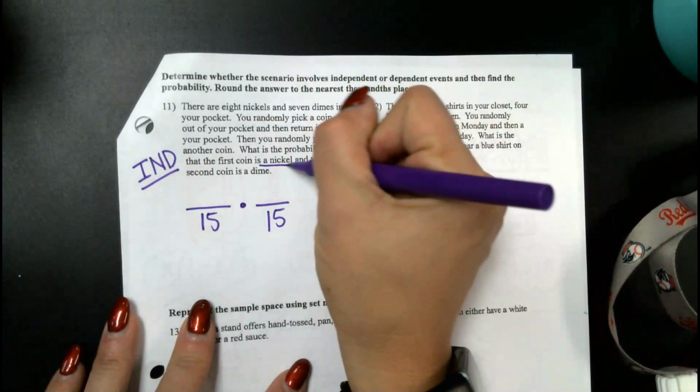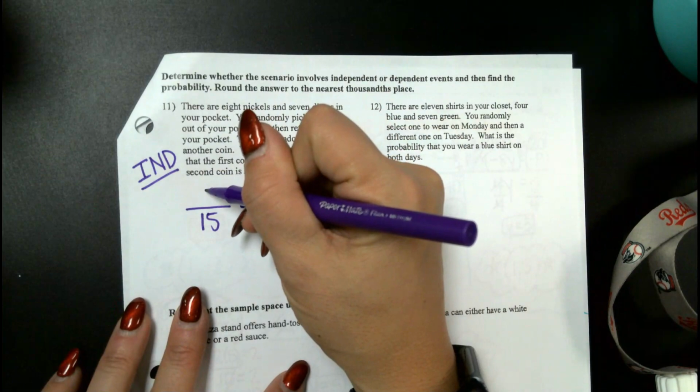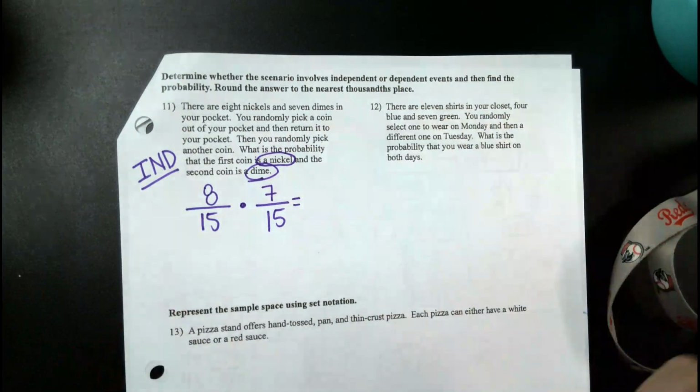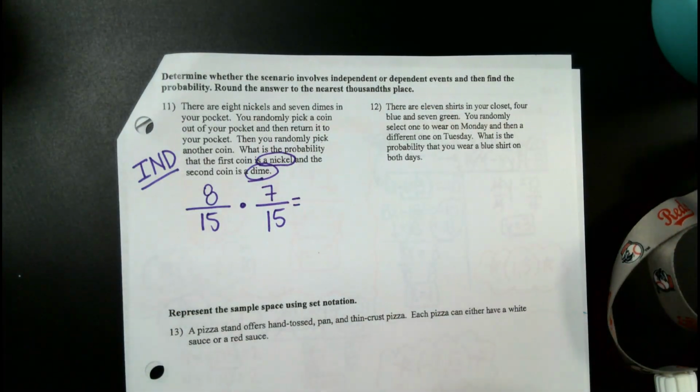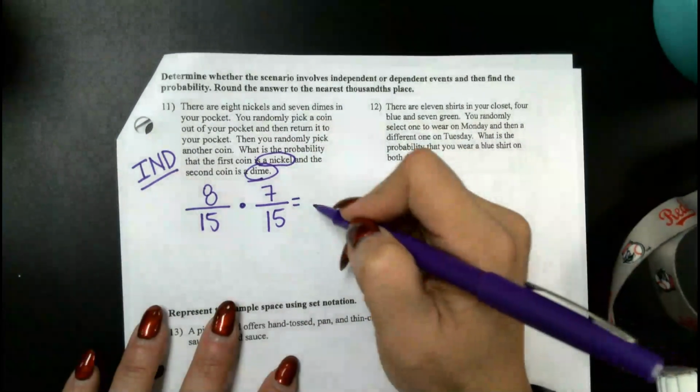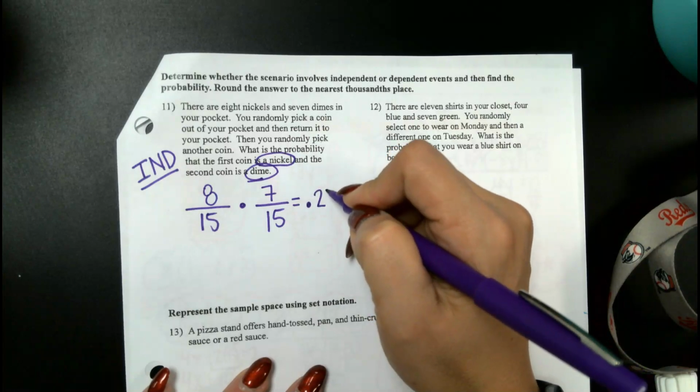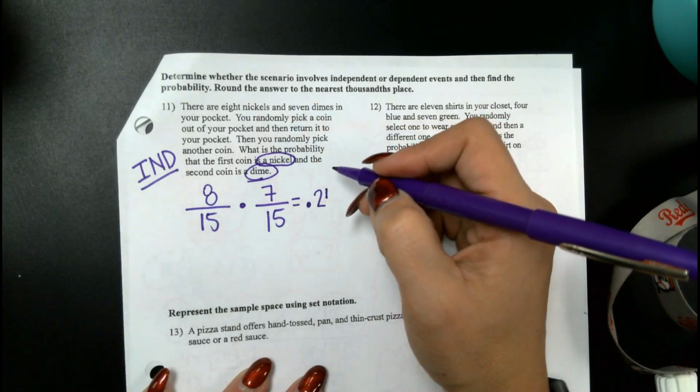Now, the first one was a nickel. So how many were nickels? 8. And then the second one's a dime. There you go. All you guys have to do is type that into your calculator: 8/15 times 7/15. And I would use the division. I wouldn't do the ABC. I would just do 8 divided by 15 times 7 divided by 15. 0.25. Well, we got to go out 3 digits. So 0.249. Is it 249? Yeah.